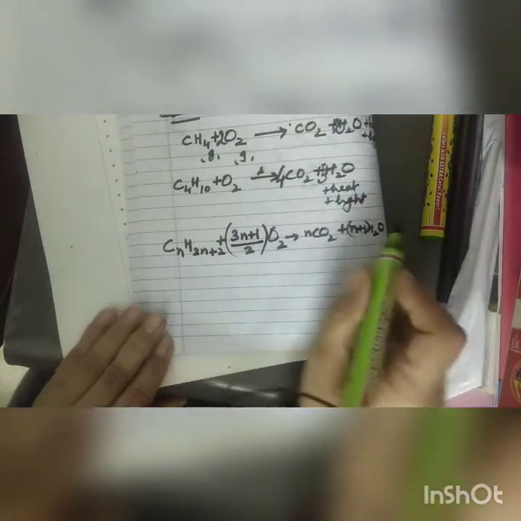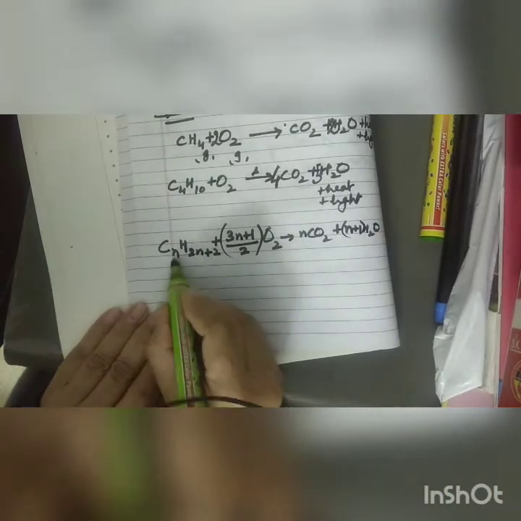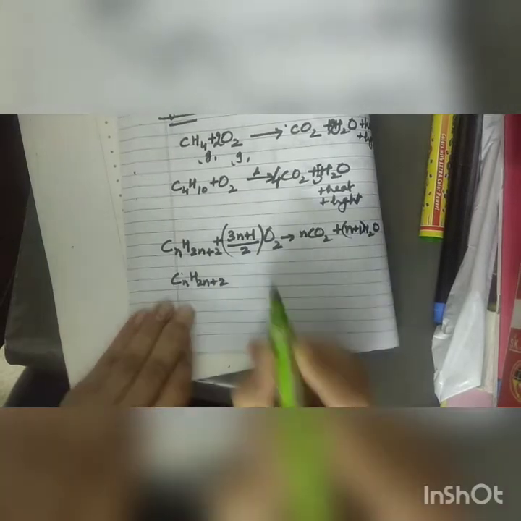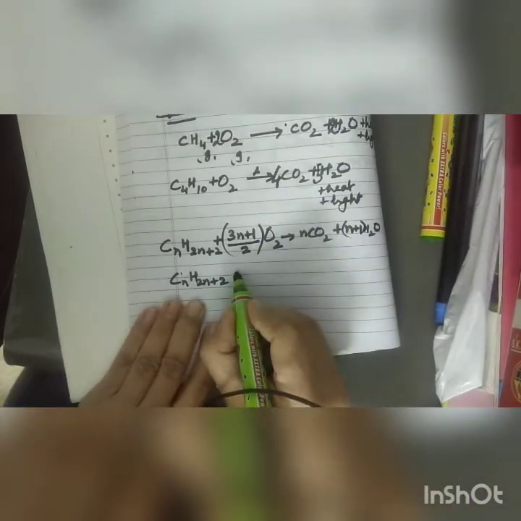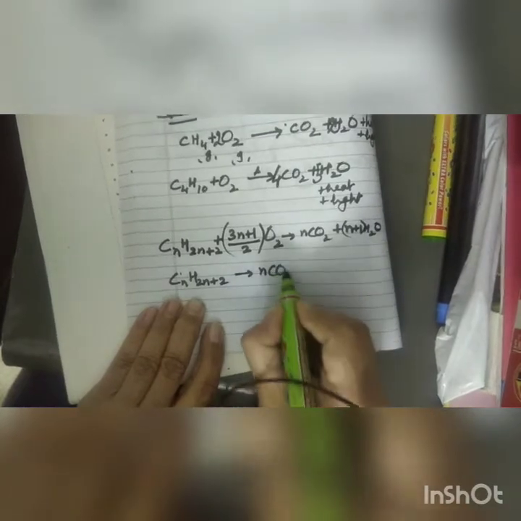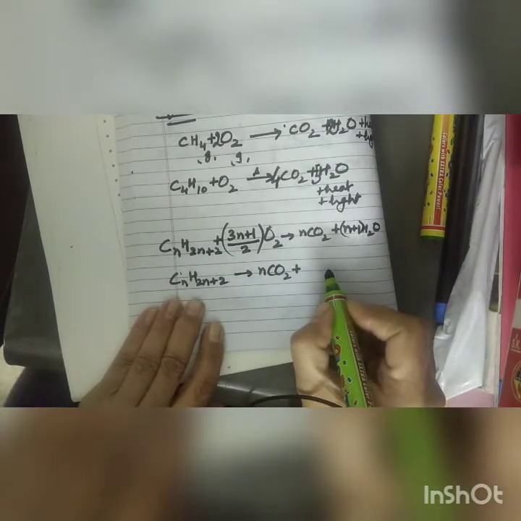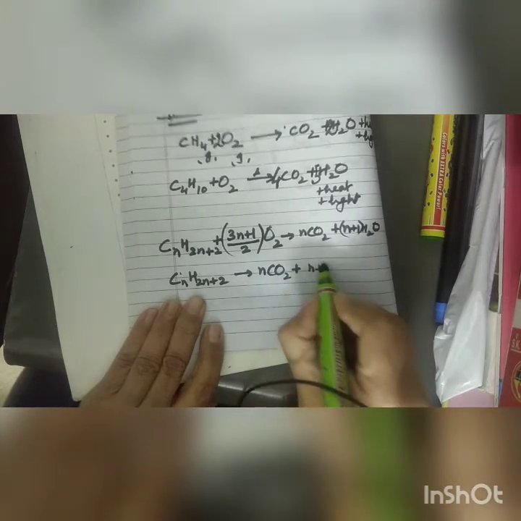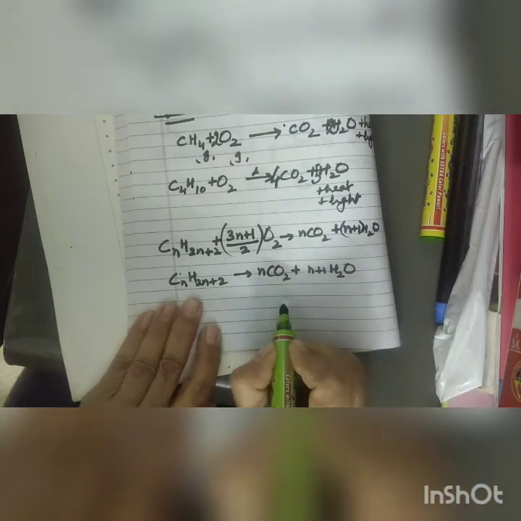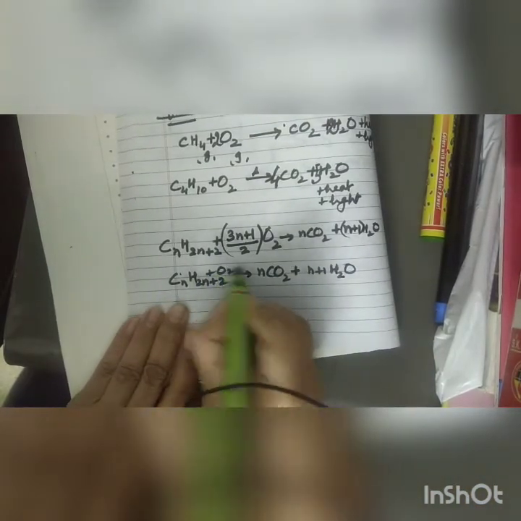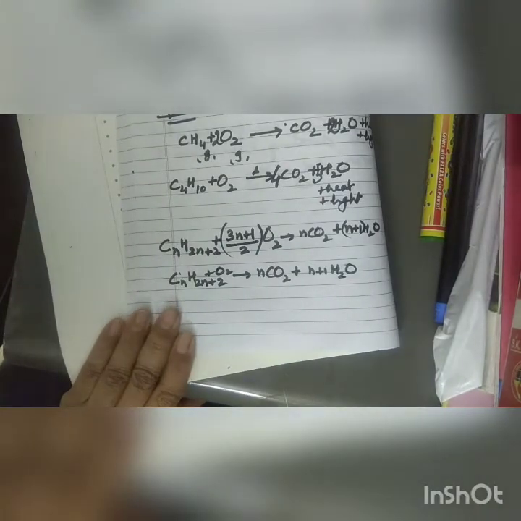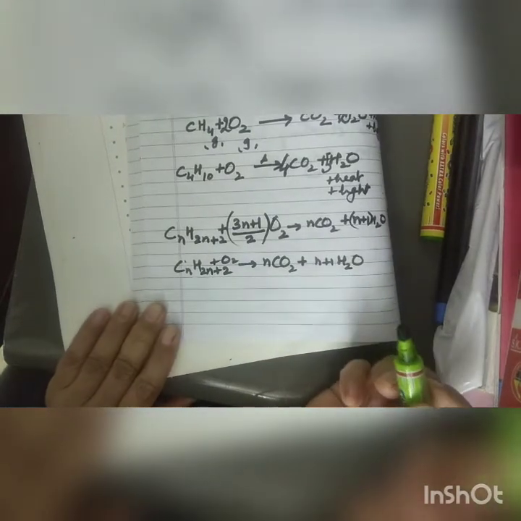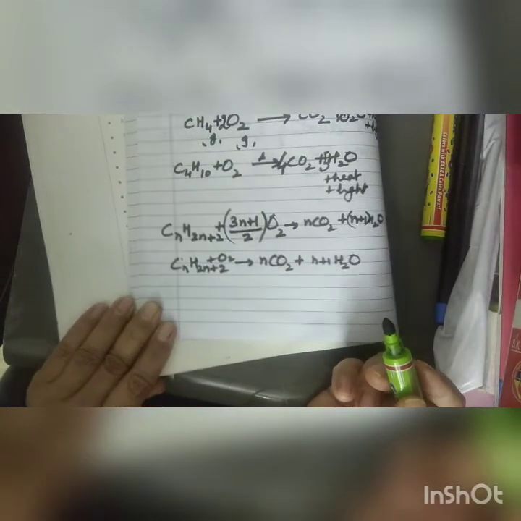How to remember it, children? I just remember it like this: CnH2n plus 2, right? So I will naturally get nCO2, and I will get n plus 1 H2O. And the rest, oxygen, can be balanced however you like. Only oxygen needs to be balanced because the others are already balanced. Learn it like this, it will be better.